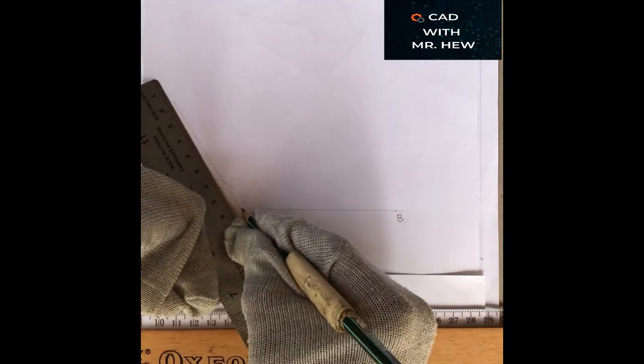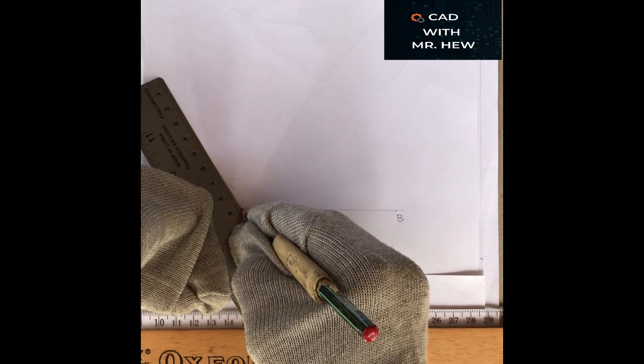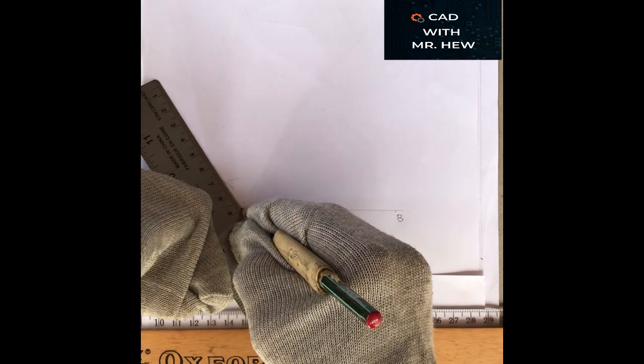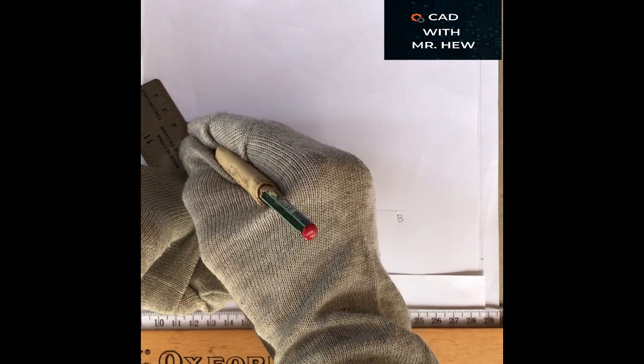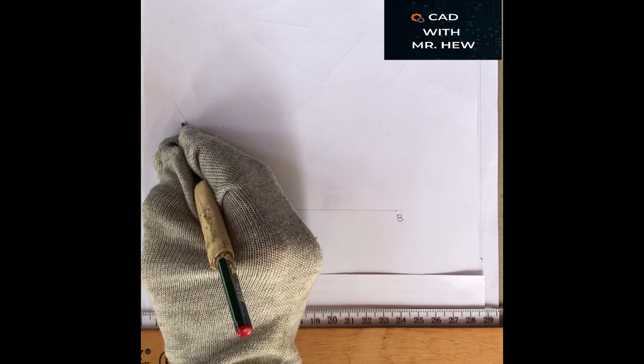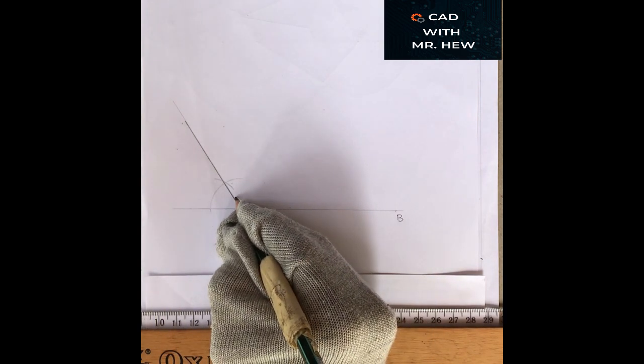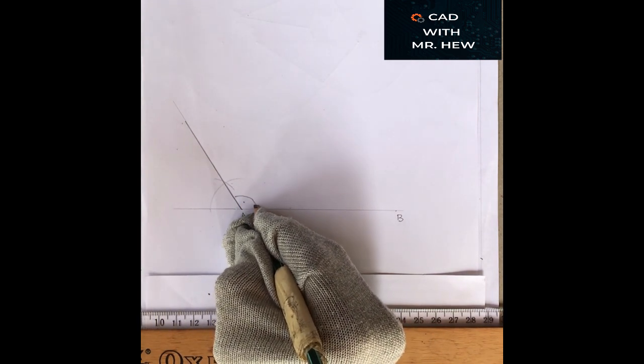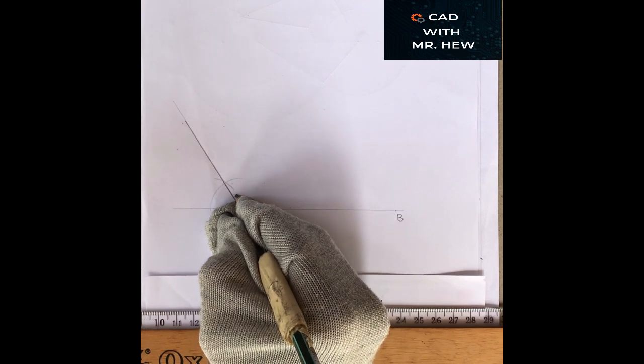Then we're going to darken the line for the 120 degrees, which is actually AC. So we use our ruler and our pencil to darken the line. We're going to label this point C. And we're going to label the angle here 120 degrees.